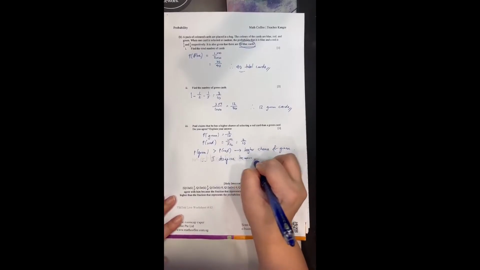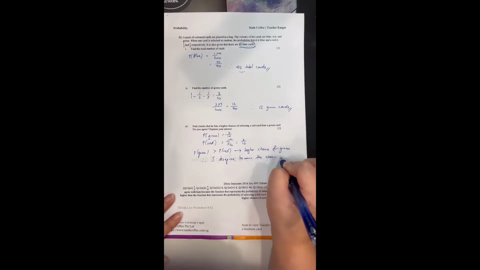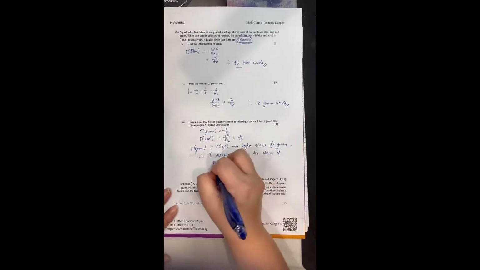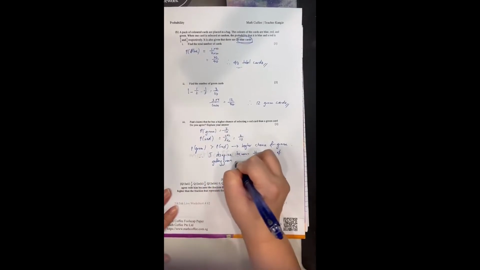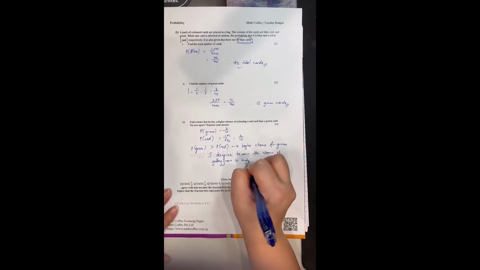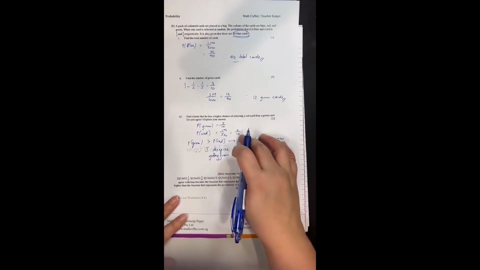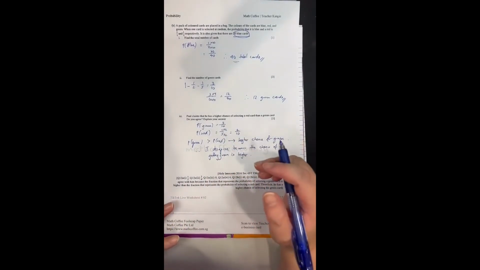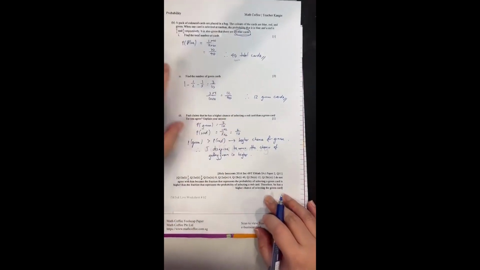Because the chance of getting green is higher. Done. You definitely have to show these 2 fractions so they can show the comparison. Show the comparison, and then you know that the green one is higher and it doesn't fulfill the statement that they give. Yes, we are done with the last question.